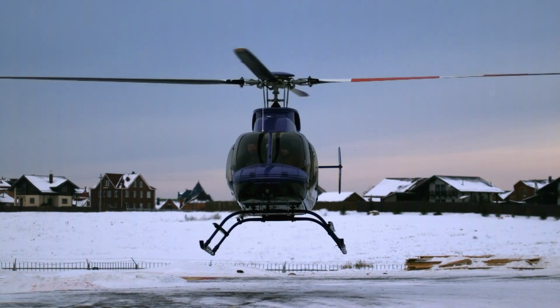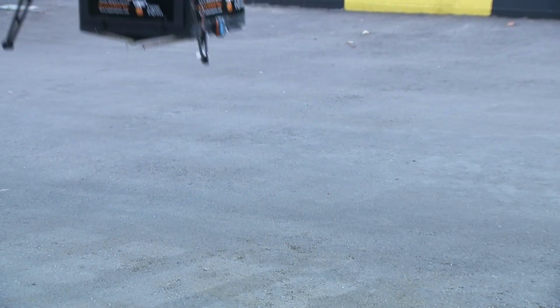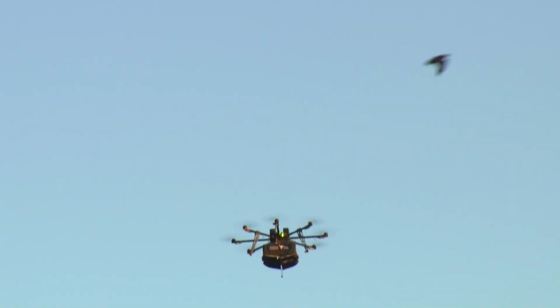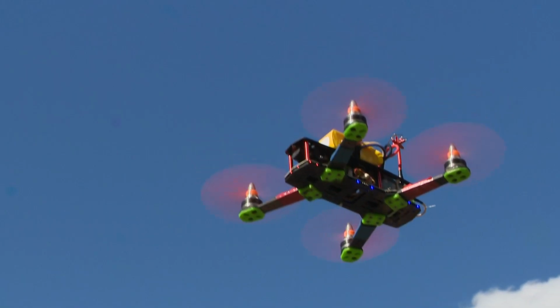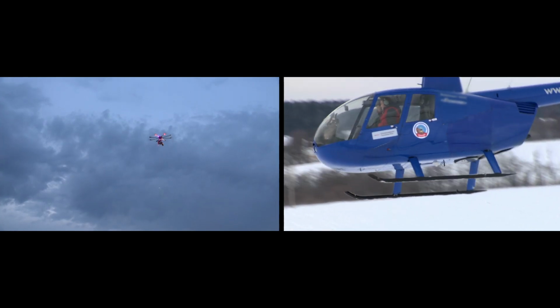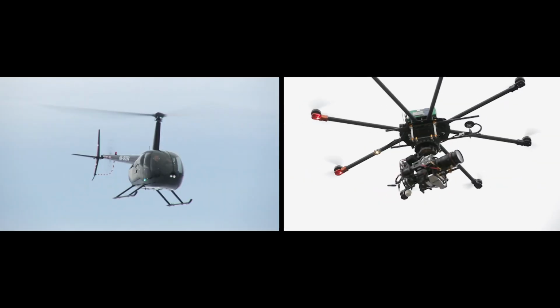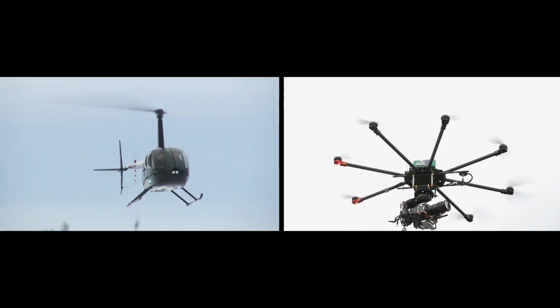This is a helicopter. And this is a multicopter. How do they differ from each other? Essentially, in almost every way.